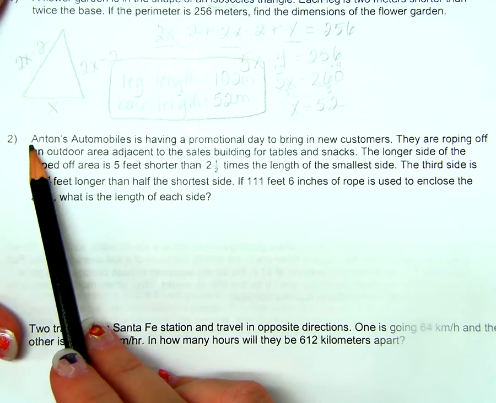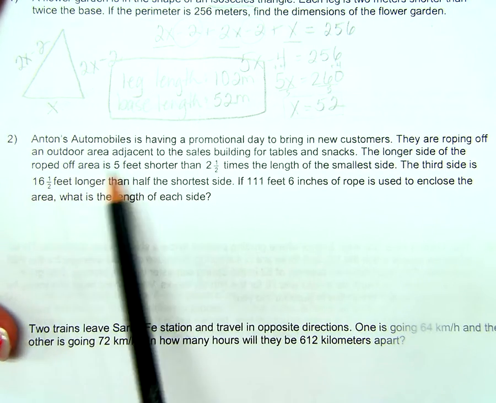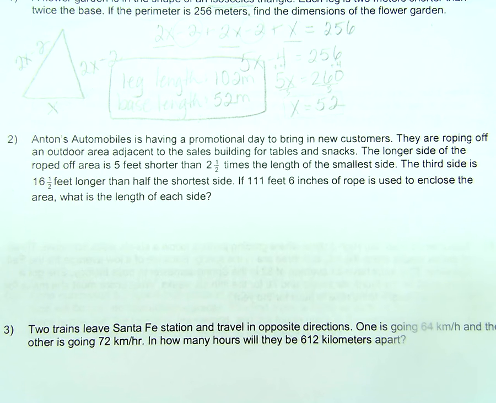Okay, ready? Number 2. Anton's Automobiles is having a promotional day to bring in new customers. They are roping off an outdoor area adjacent to the sales building for the tables and snacks. The longer side of the roped off area is 5 feet shorter than 2.5 times the length of the smallest side. The third side is 16.5 feet longer than half the shortest side. If 111 feet and 6 inches of rope is used to enclose the area, what is the length of each side?